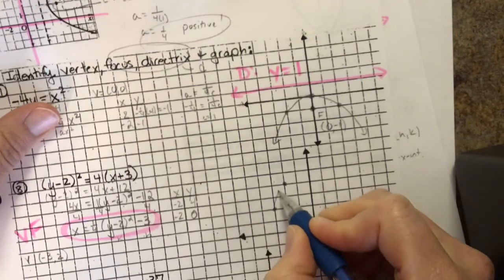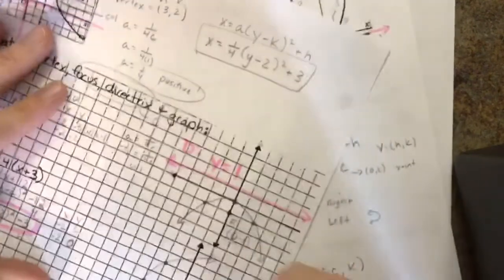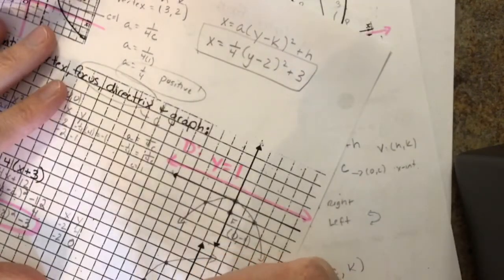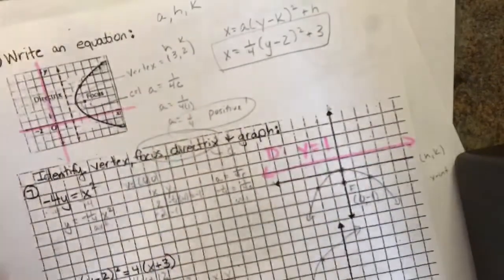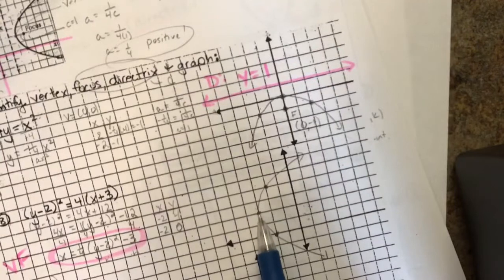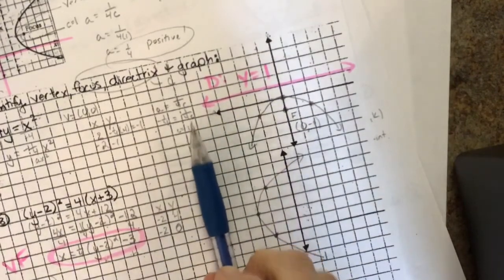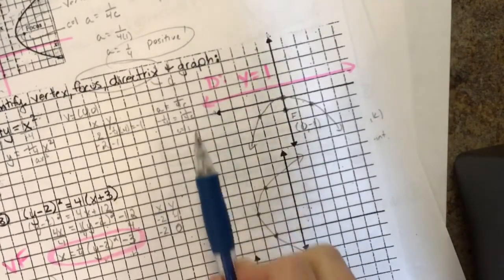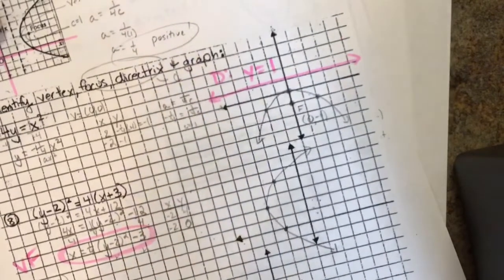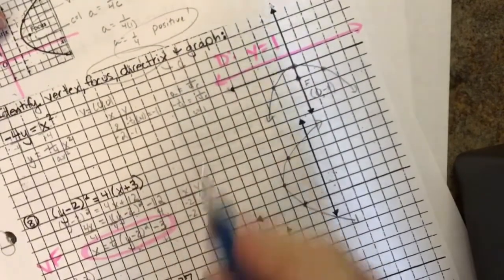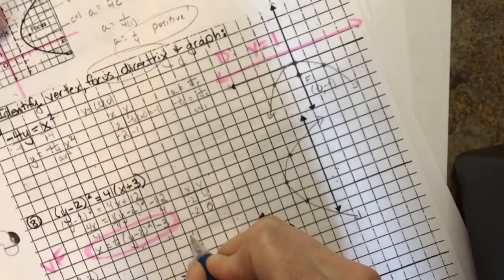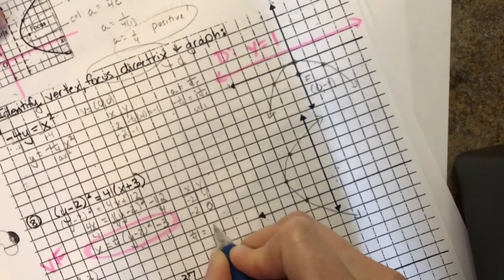Here's a nice picture of the parabola pointing to the right. Okay. Now, I'm going to get the focus. Where is the focus? The focus is inside the parabola, in here. The directrix this time is a vertical line to the left behind it. All right. Last thing I'm going to find is my C. And A is 1 over 4C.